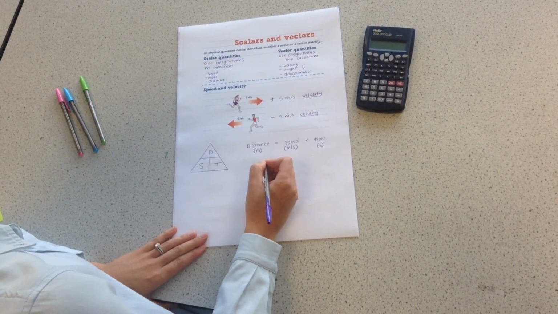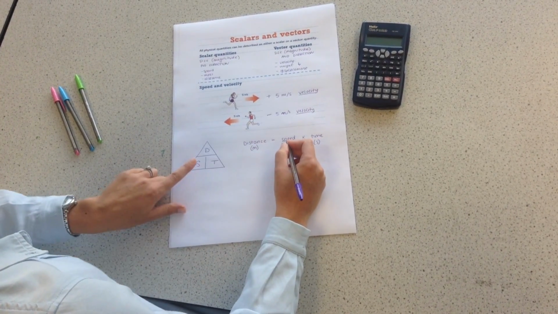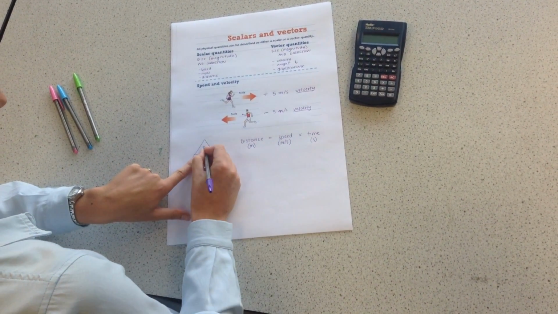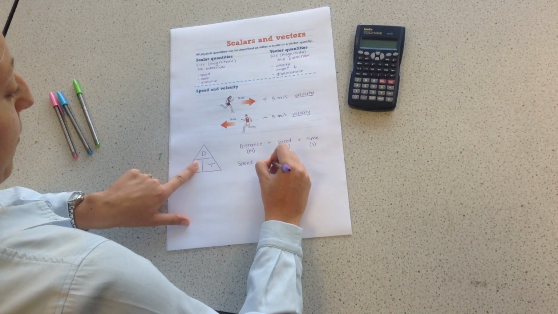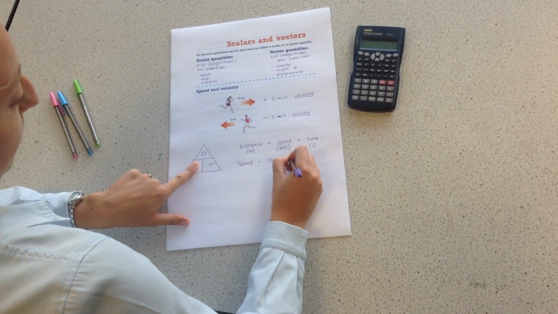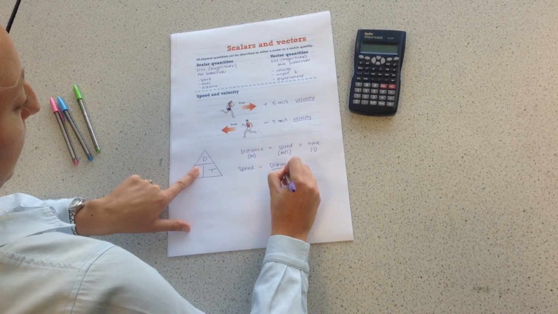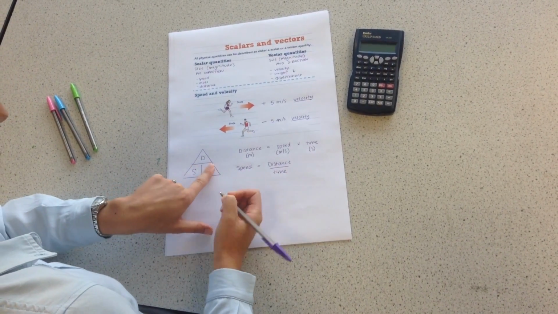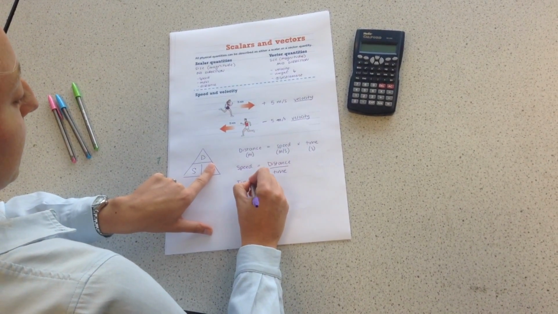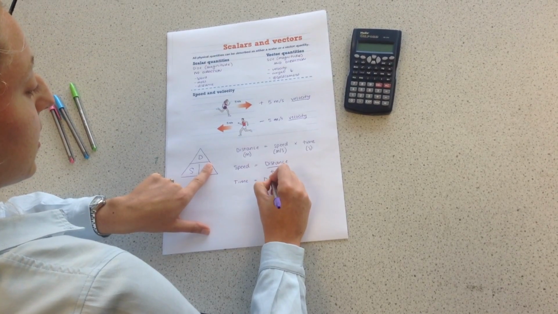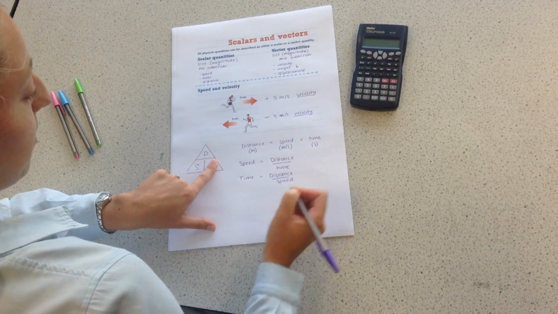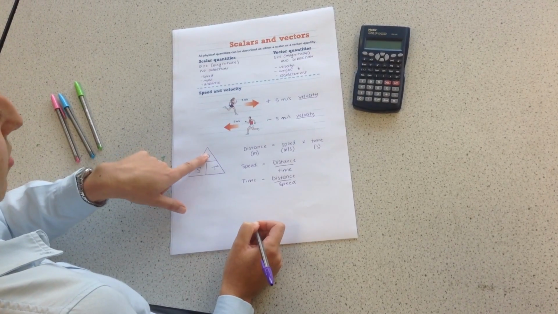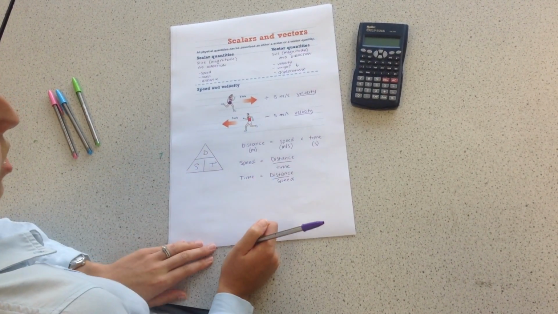There are two other equations we can pull out. Speed, if we cover it up, equals distance divided by time. And if we wanted to calculate time, time equals distance divided by speed. Whatever is on the top stays on the top, so distance is always on the top of the equation.